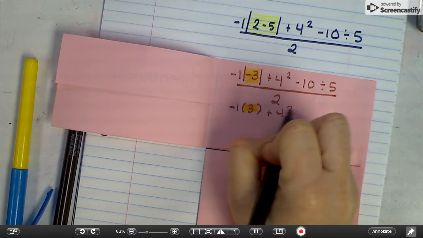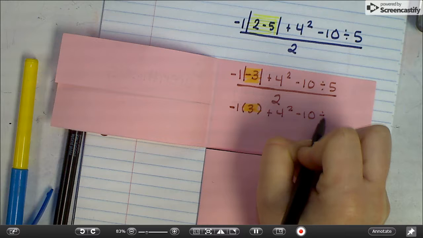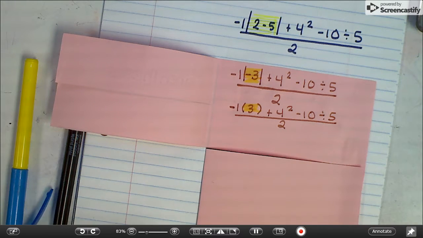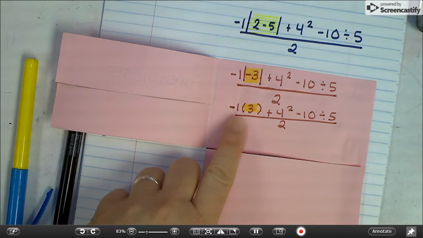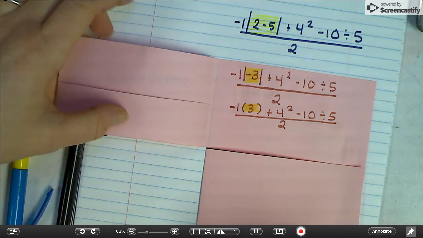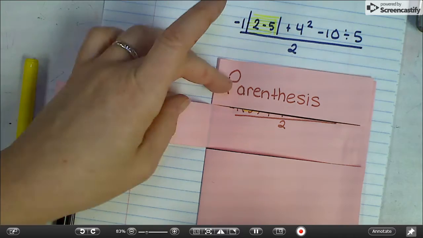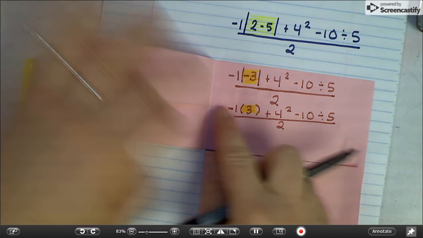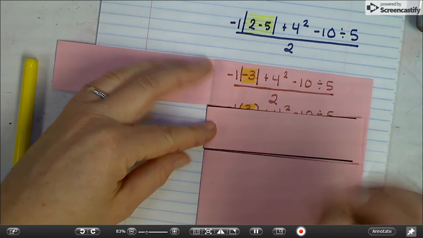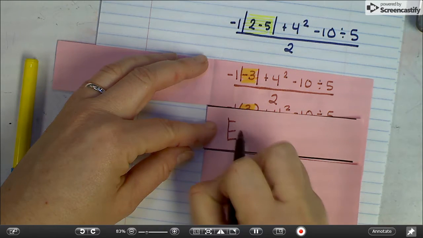Plus 4 squared minus 10 divided by 5 all over 2. And we know that -1 times 3, oh no, we're not there yet. What am I doing? Okay, so that's parentheses. We have no more parentheses with math in them, just this 3 right here. So we're going to go to the next step, which is exponents.